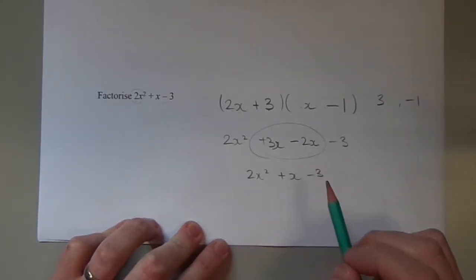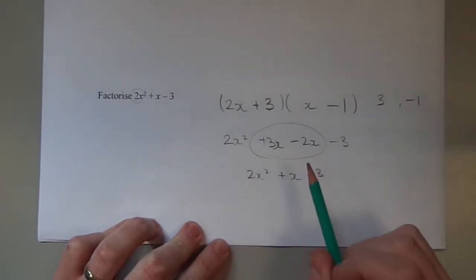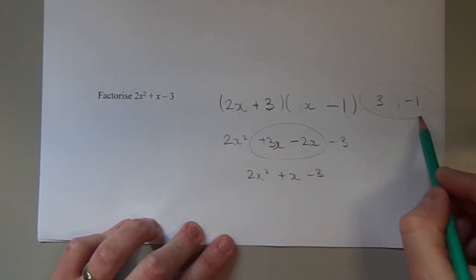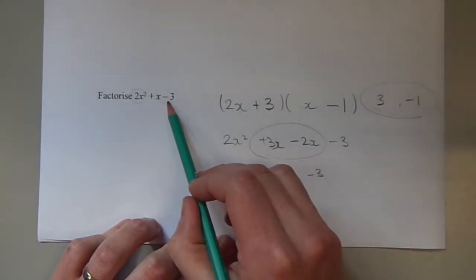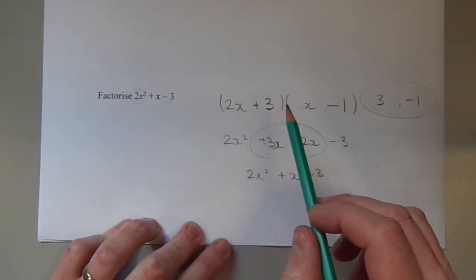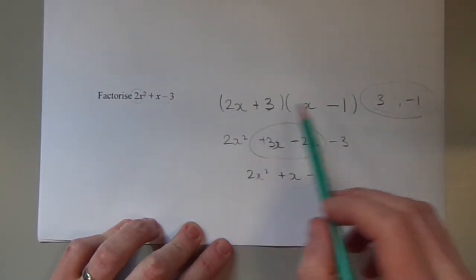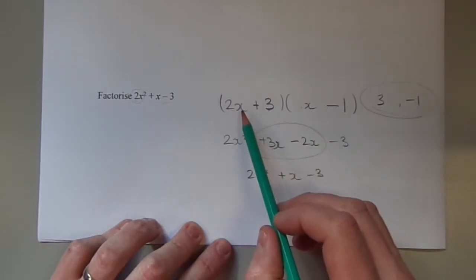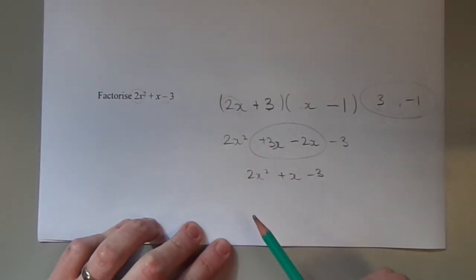This is an example where you're probably going to have to do a bit of trial and error. You can work out what numbers will multiply together to give minus 3, but then deciding which way around they go, which is positive, which is negative, and so on. Bit of trial and error because of this 2 here.